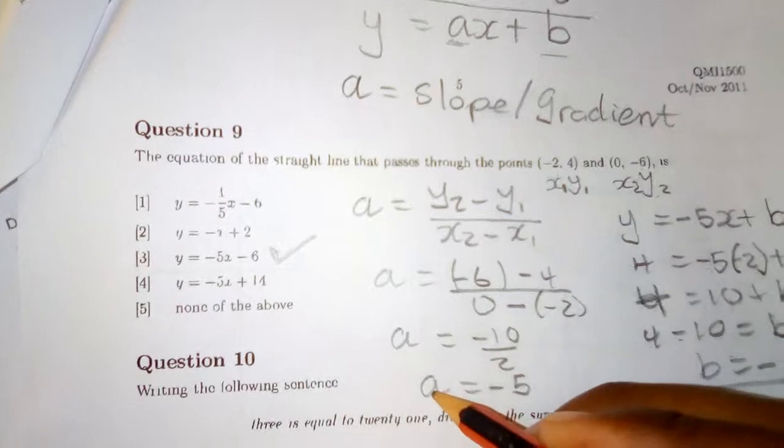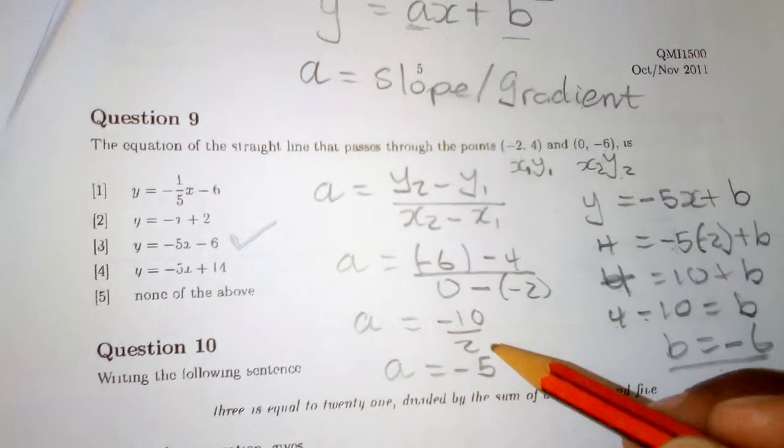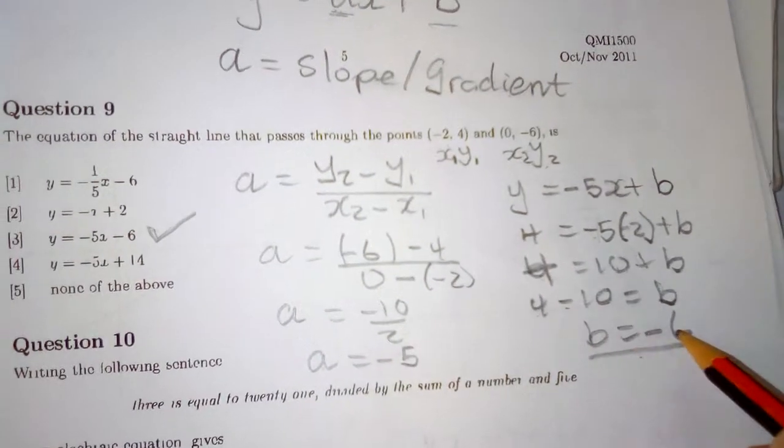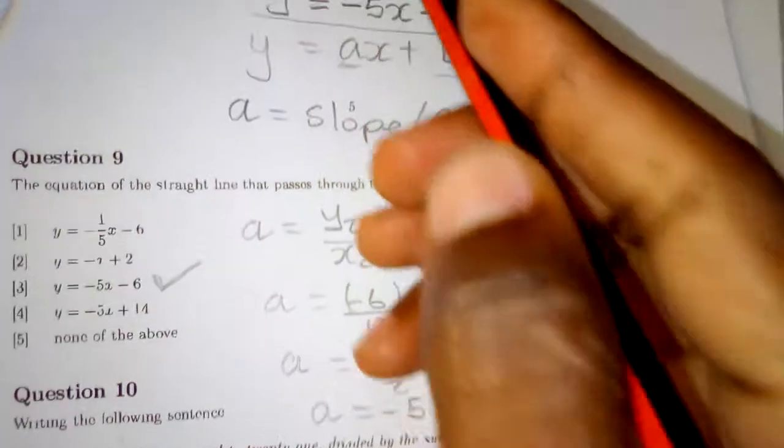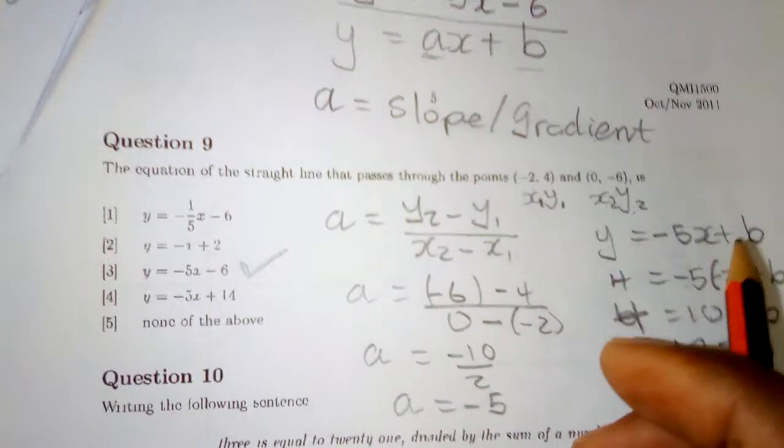So this is how you calculate the equation of a straight line. You calculate the value of a, which is a slope or a gradient, and then you calculate the value of b, and then you come and combine here and show us what you got. So this is how you do it.